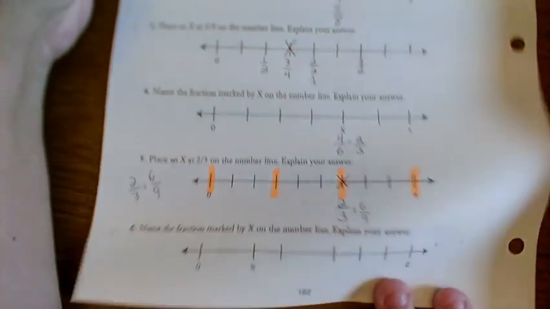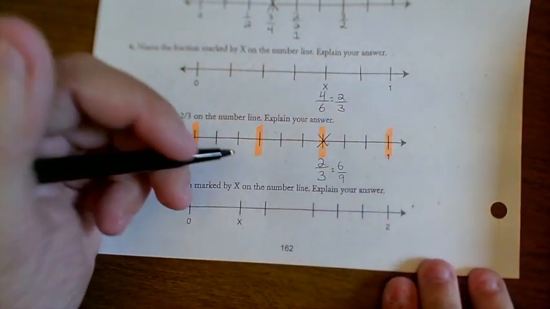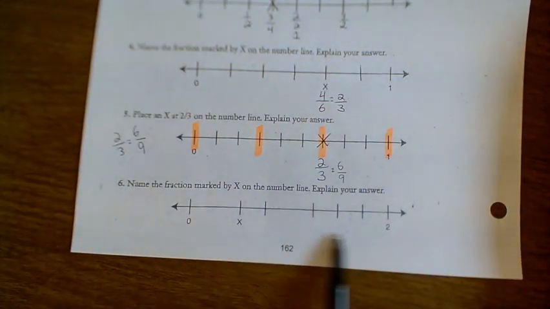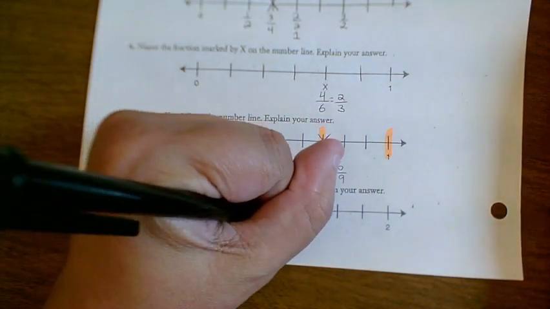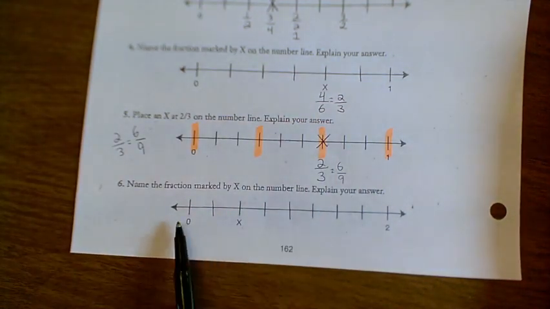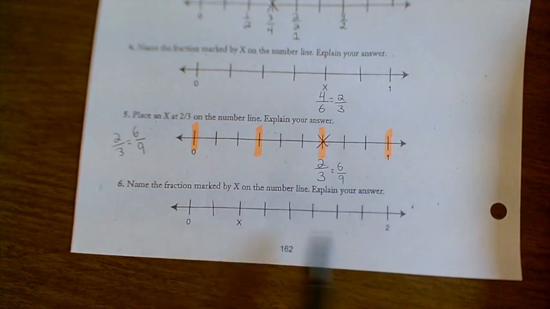And then number 6, name the fraction marked by the X on the number line. All right, so again, we need equally divided number lines. So we add those 2 tick marks to make everything equal distance. So in this one, notice this is at 2. So if this is 0, this is 2. The halfway point should be where 1 is going to be.